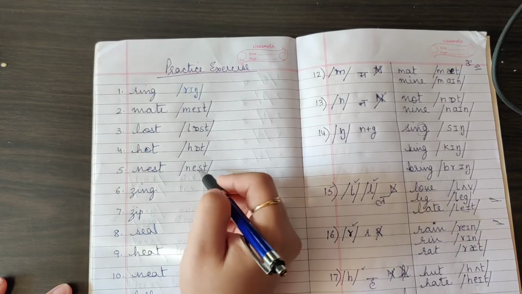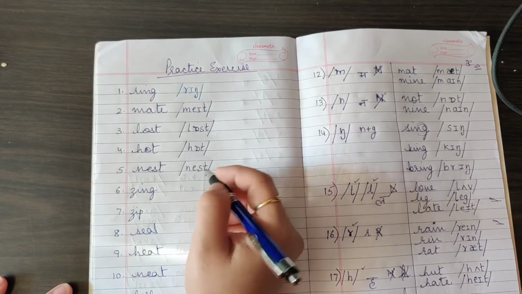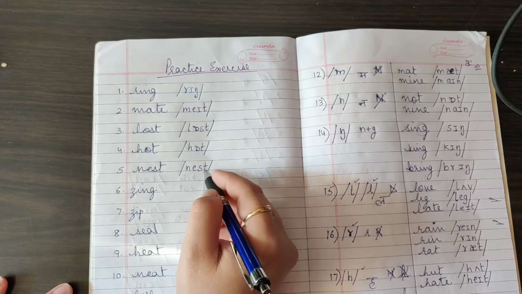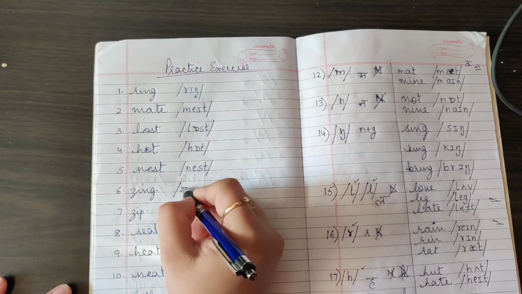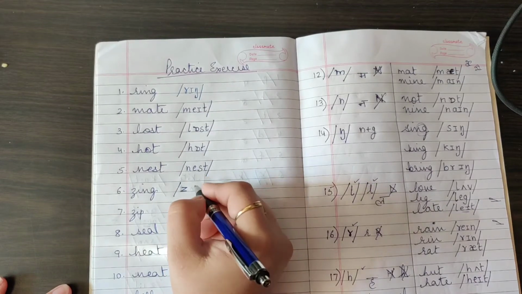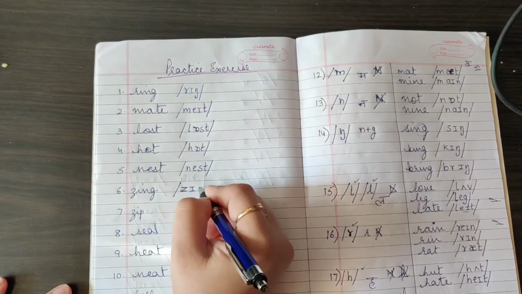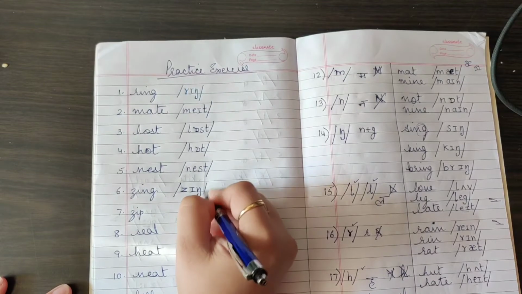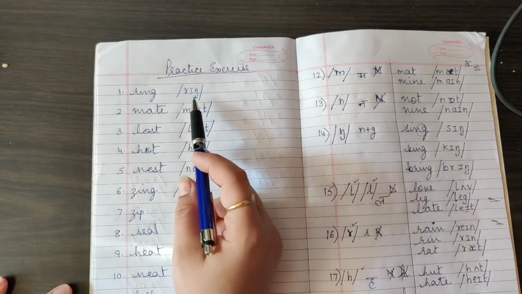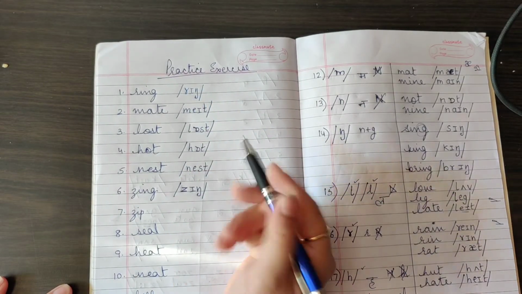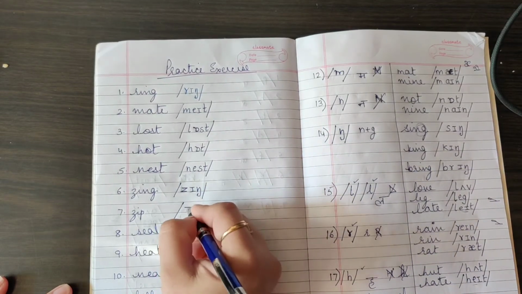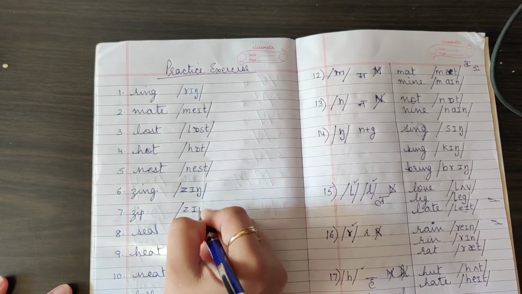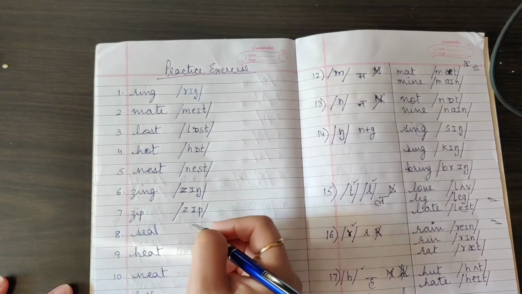Here it almost looks like the spellings. Zing. We have done z sound, if you remember. Z. This is how you write it. Choti e, z, and ng sound, which we had done in the word ring also. So it is the same sound. Then it is the word zip. Z, e and p. Zip.